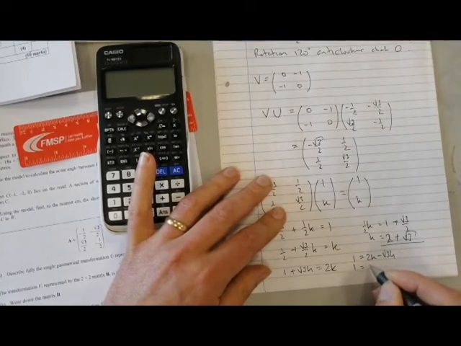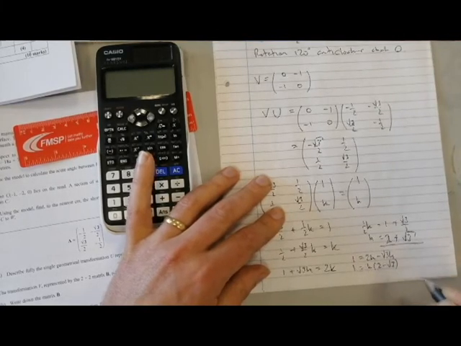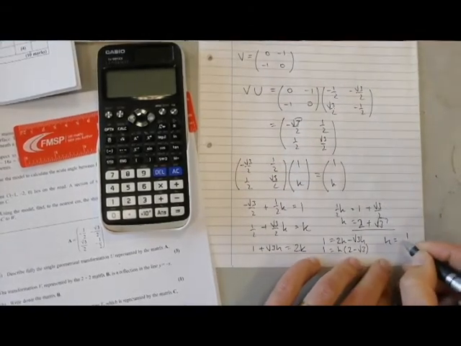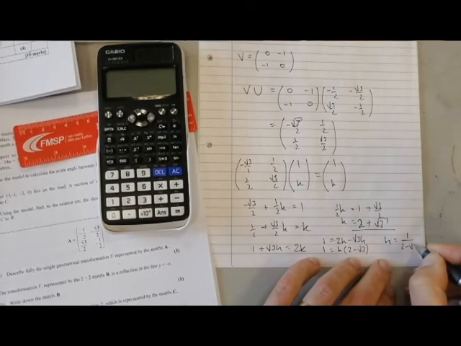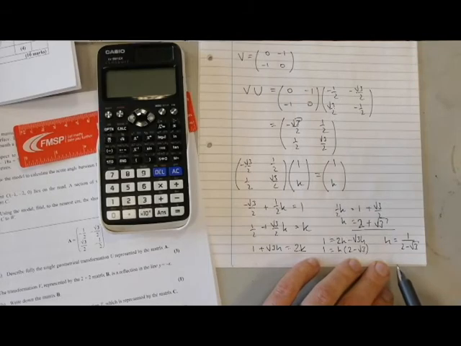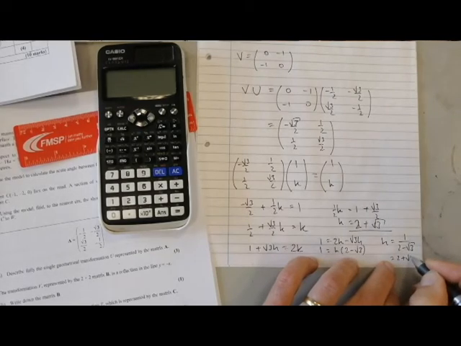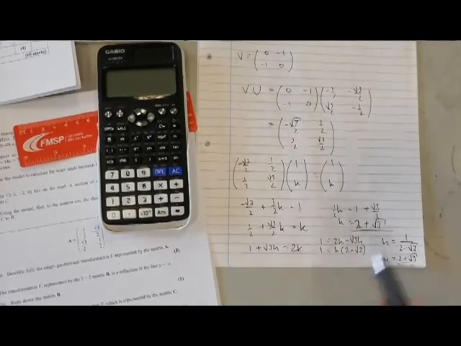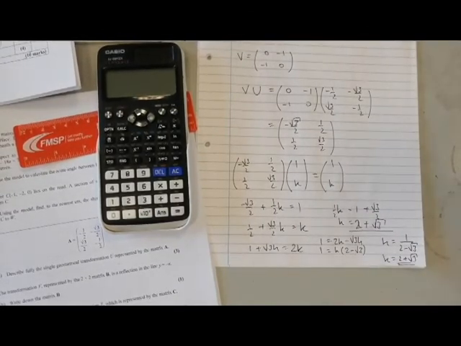So 1 equals k times 2 minus root 3, so k is 1 over 2 minus root 3. That doesn't quite look the same at the minute, so we make it the same by multiplying by 2 plus root 3 over 2 plus root 3, and then we can say that does indeed equal 2 plus root 3. So we get the same value of k from both equations, therefore it is an invariant point.